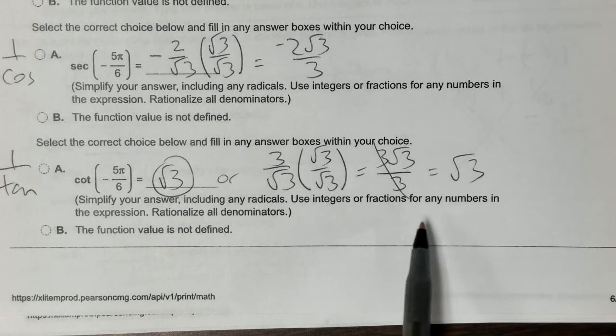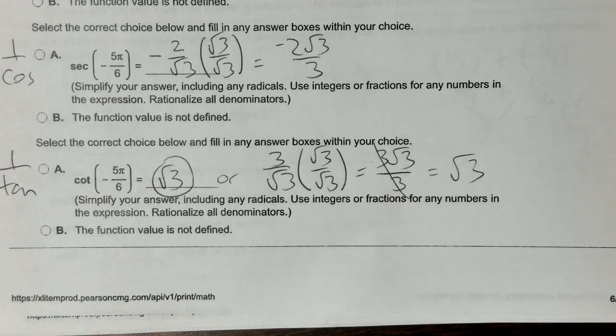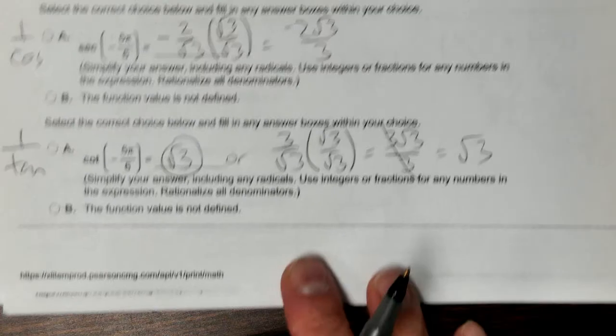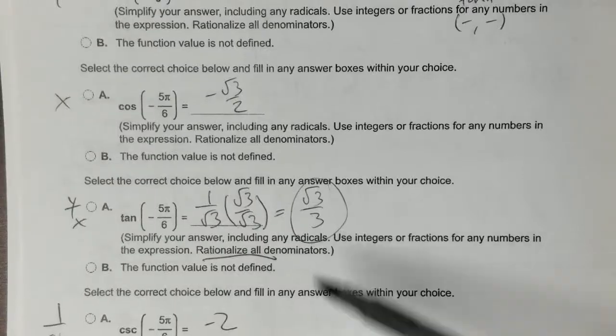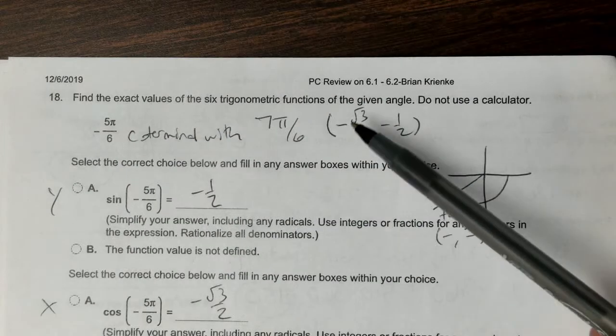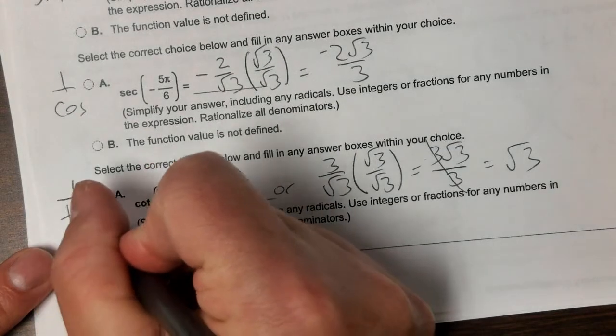Make sure you all simplify, canceling out your 3's. Will you get the same answer if you just do x over y? Oh, yeah, that's the same thing, because your negatives cancel, your 2's cancel, and yeah, that's a good comment.